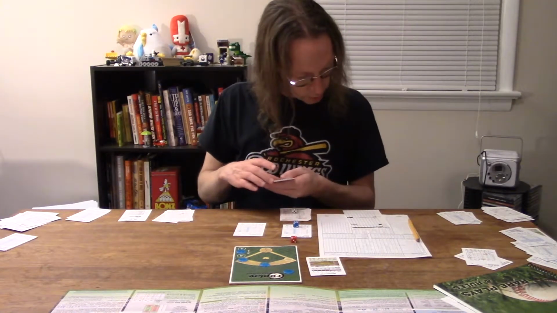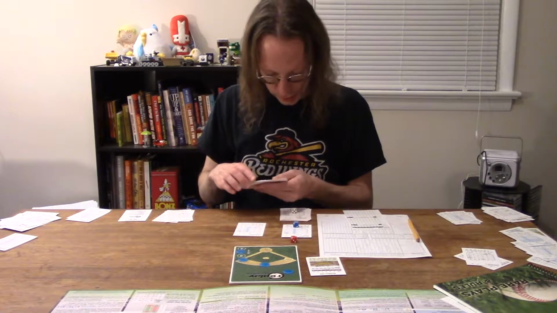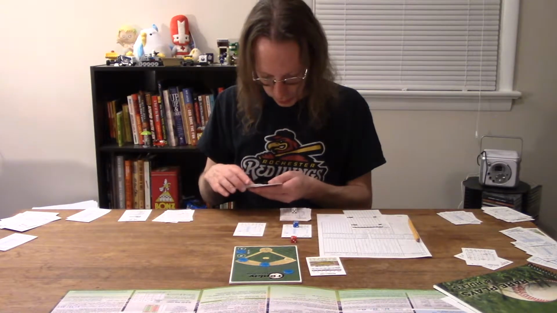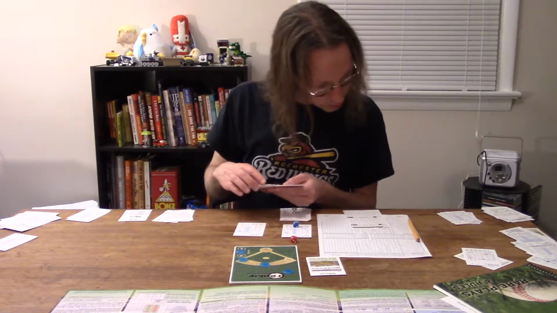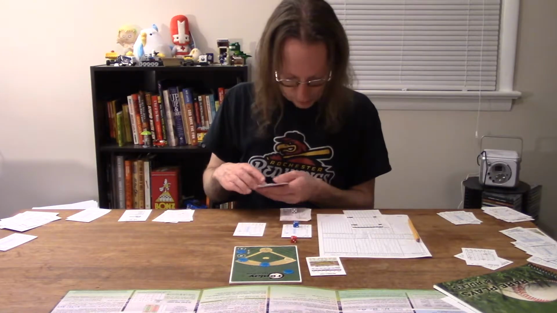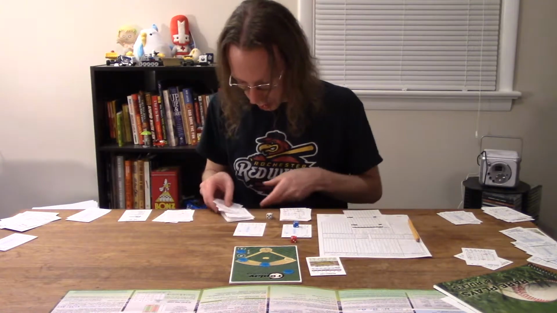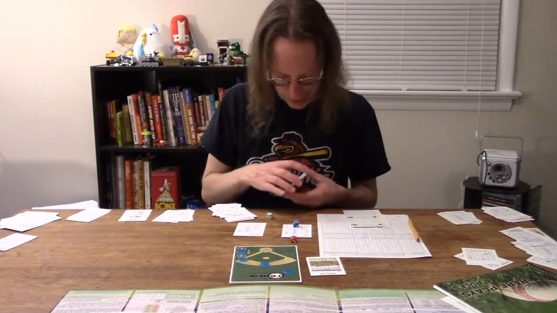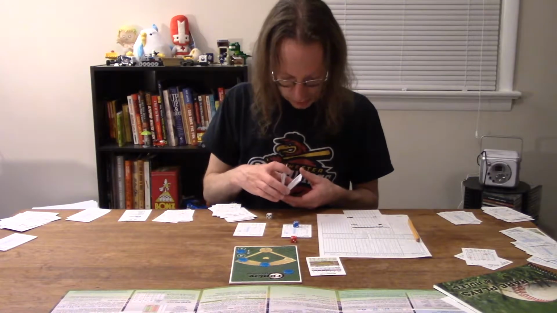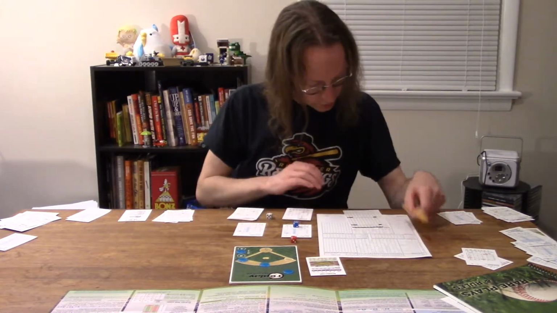Okay. Who's the guy on second? The guy on second is Anthony Rendon. His speed is 4. No, I'm looking at the wrong team. What's Harper's arm? His arm is a 5. It's not happening. He's not going anywhere.